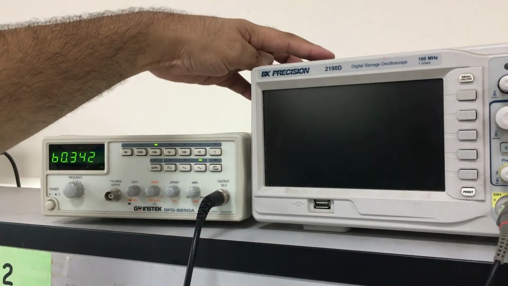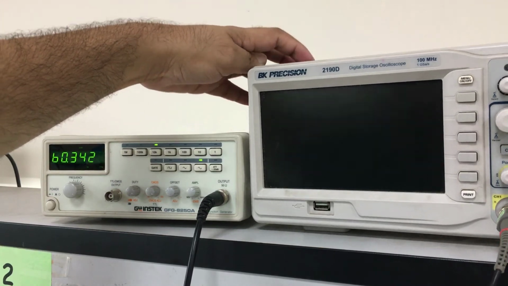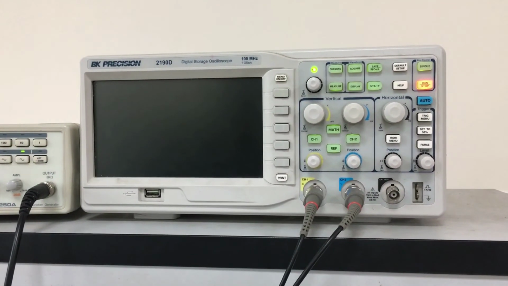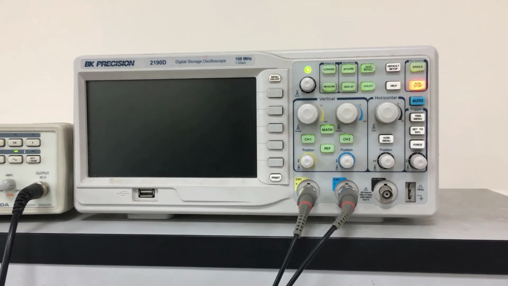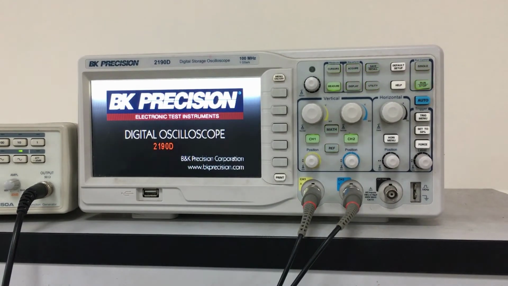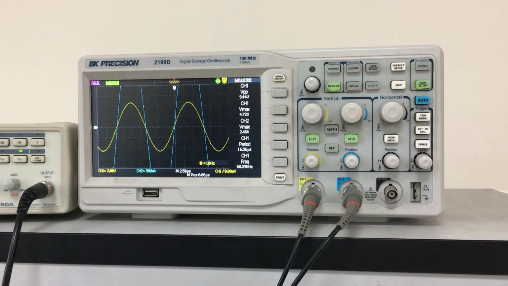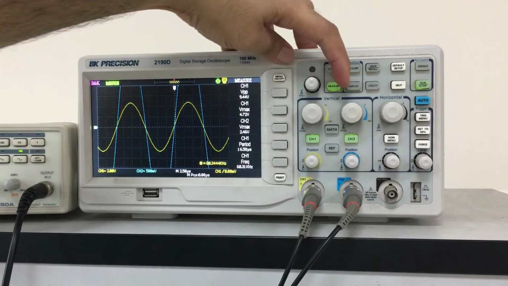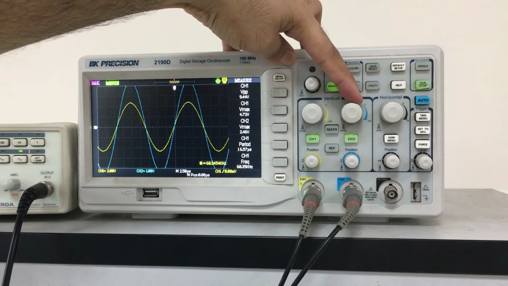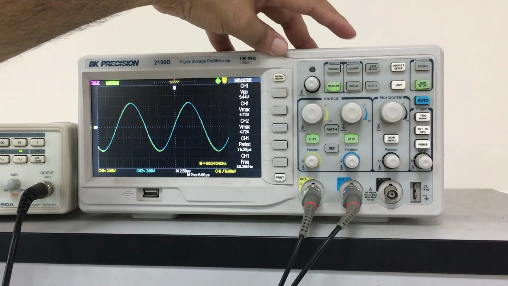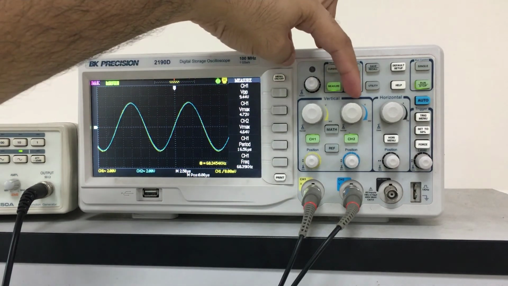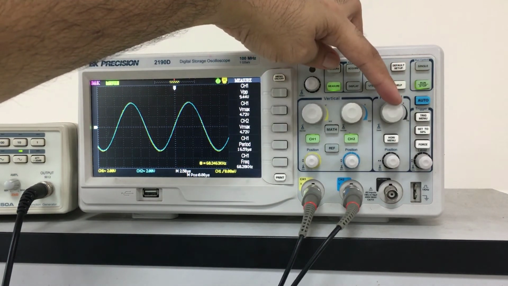Now we turn on our oscilloscope by pressing the button on top. The oscilloscope is turning on. We'll need to adjust according to our requirements. So channel 2 is gone out of scope, so we bring it into focus by turning the vertical knob for channel 2.